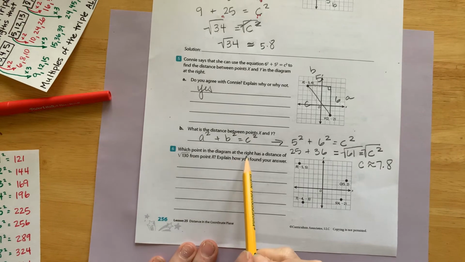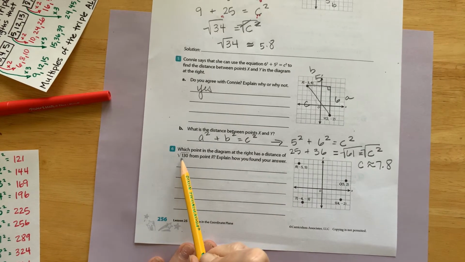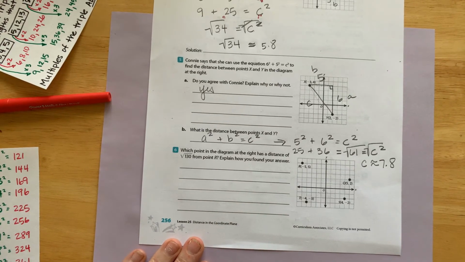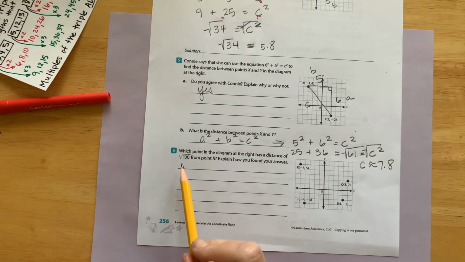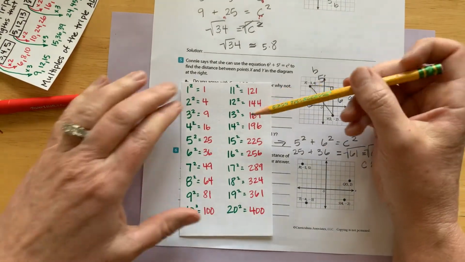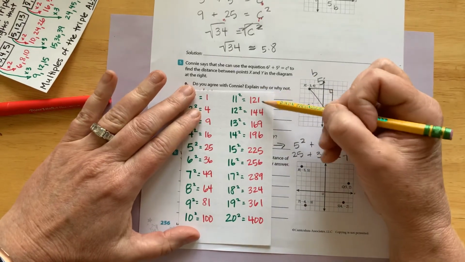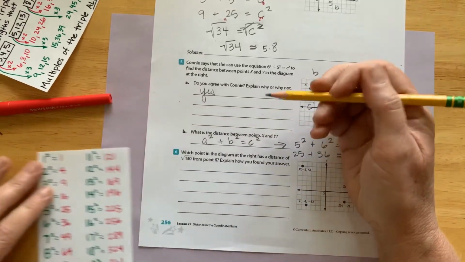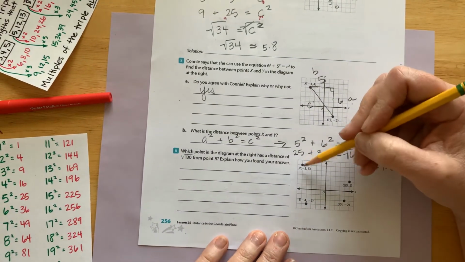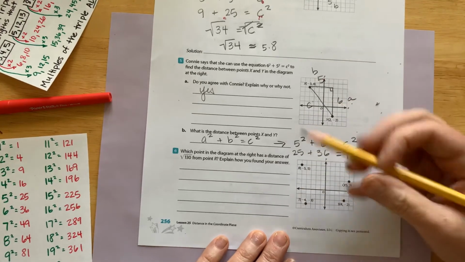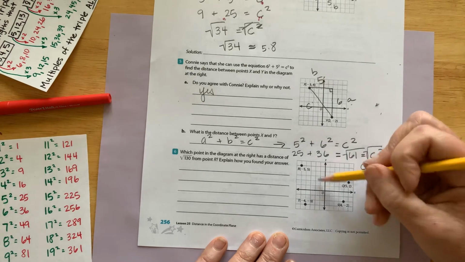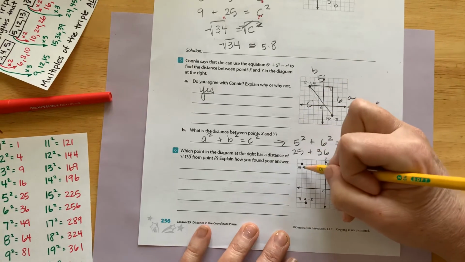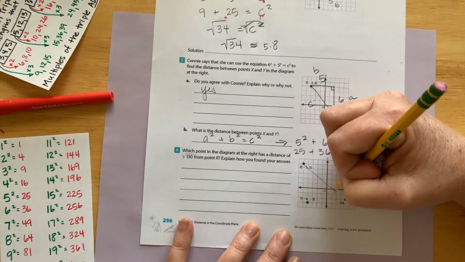Which point in the diagram at the right has a distance of the square root of 130 from point R? Explain how you found your answer. Okay, well, I'm going to look at what would be the square root of 130. I always keep a chart close. It's going to be somewhere between 11 and 12. So which one of these has a distance of somewhere around 11 or 12? What I would do is just start testing. I'm thinking S might be that one because I'm thinking that one's not far enough, and that one's not far enough. So let's go ahead and test it.